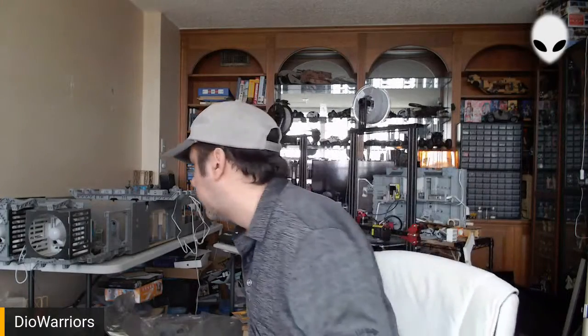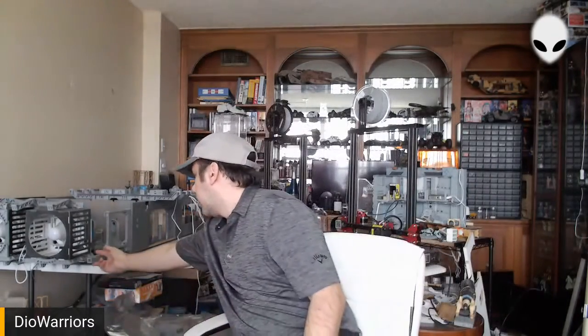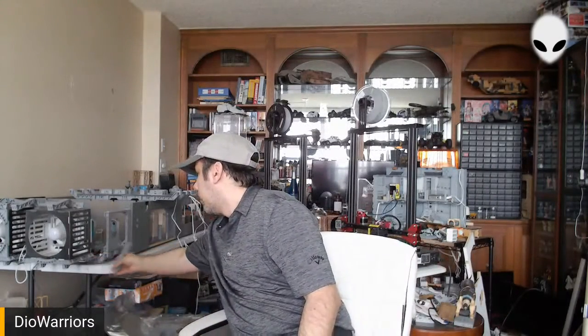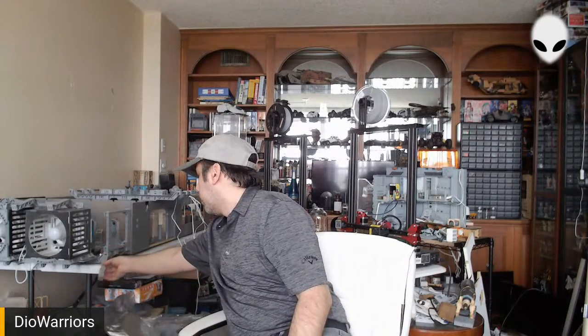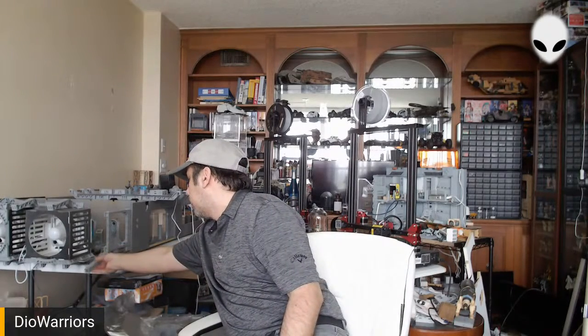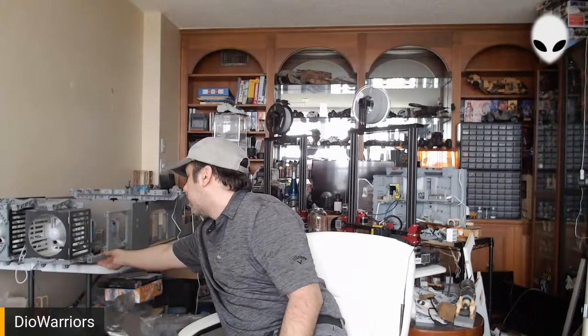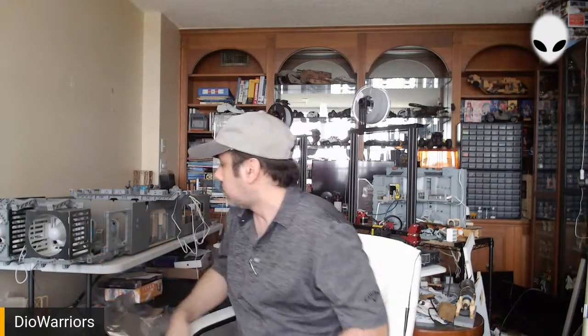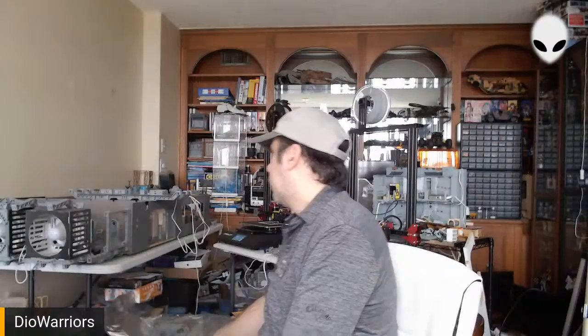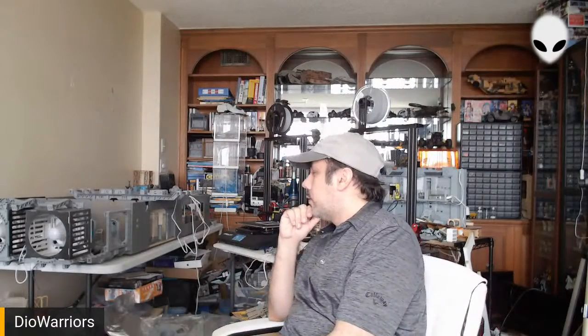Now, what I do have an issue with on the VSS right now is these parts here. The rails are a bit too short for what I need to do. I'm not concerned about the design itself.